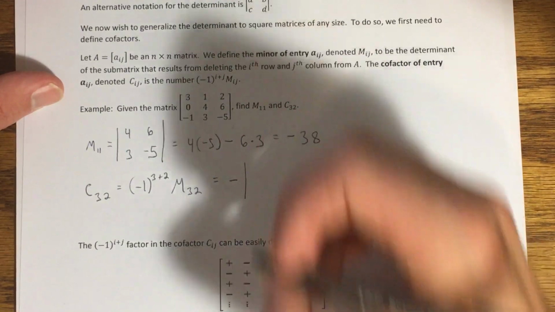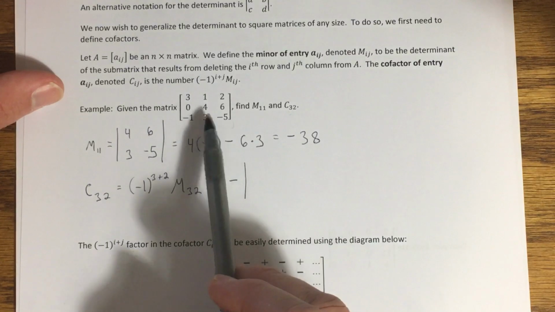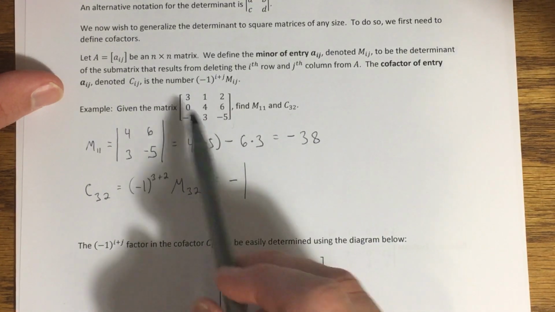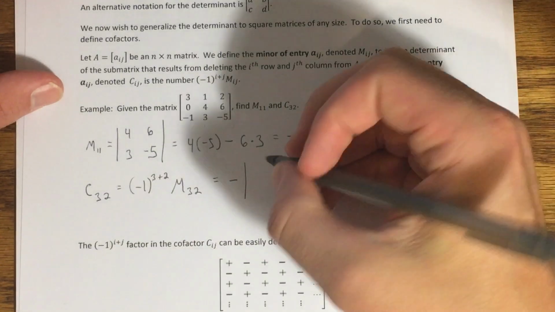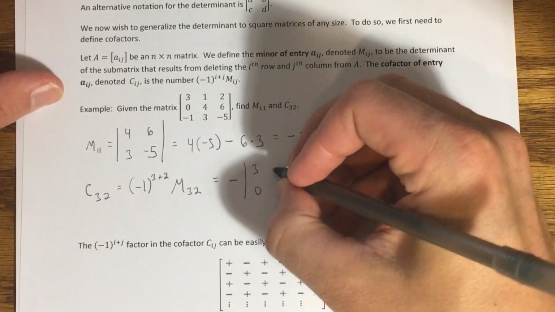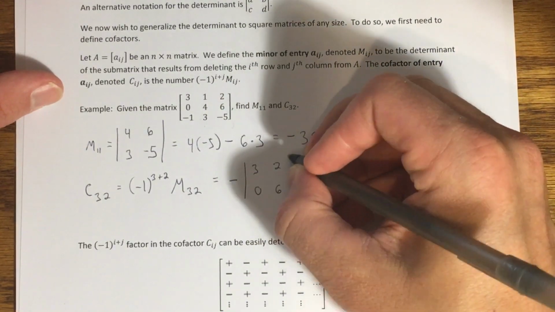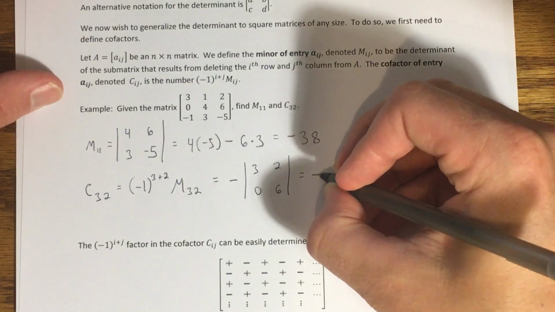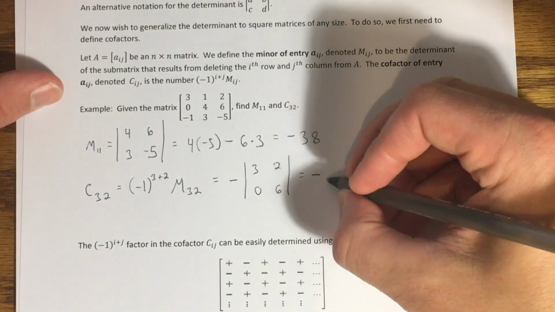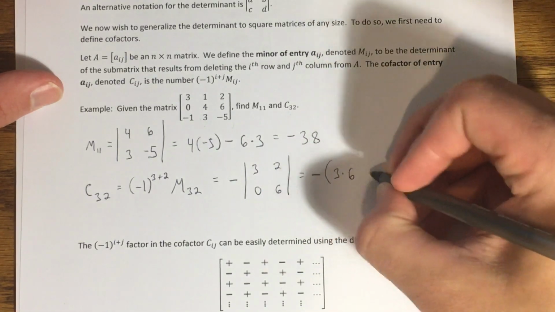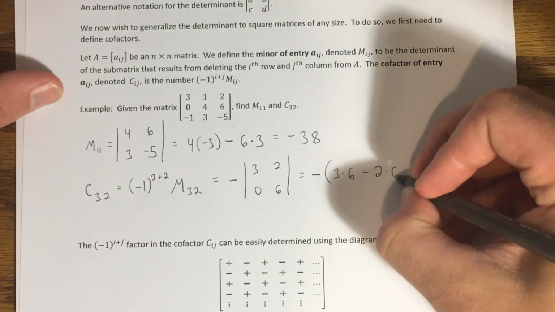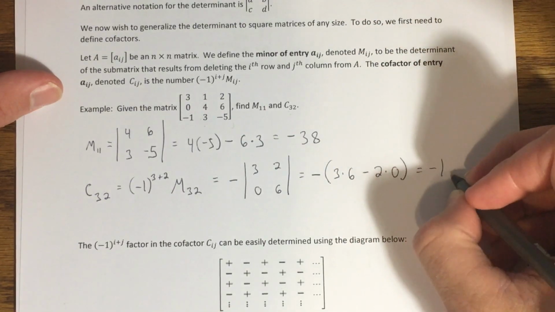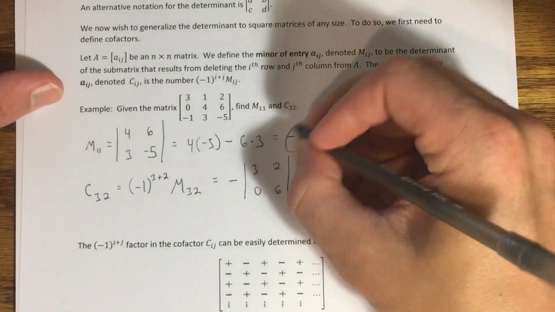and then the 3,2 minor is going to be the determinant that we get from deleting that row and that column: 3, 0, 2, 6. Those are the entries that remain. This is equal to negative 3 times 6 minus 2 times 0, which equals negative 18.